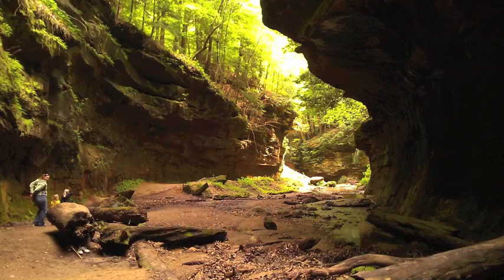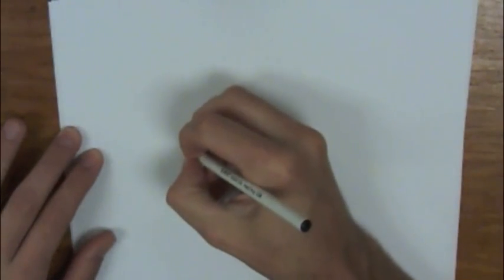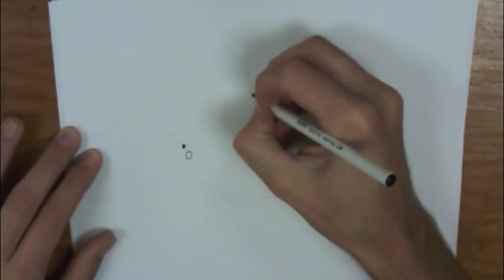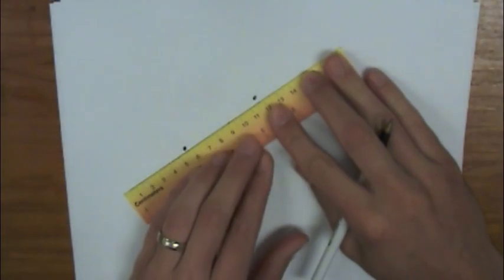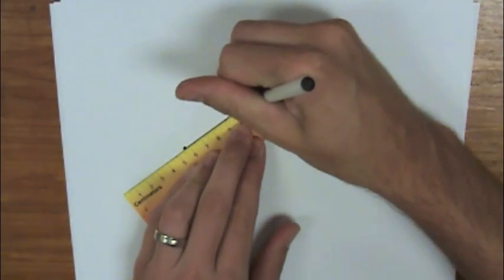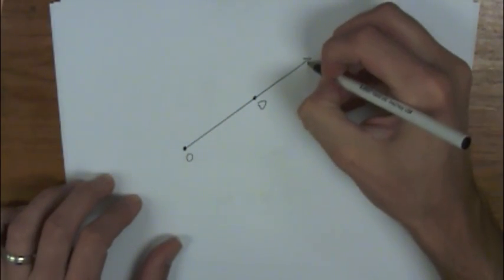Let's begin by drawing 2 points on your paper. Name the first point O and the second point D. All right, use your straight edge to connect O to D to make a line segment. But now extend it through D towards the edge of the paper and draw an arrow on the end of it.